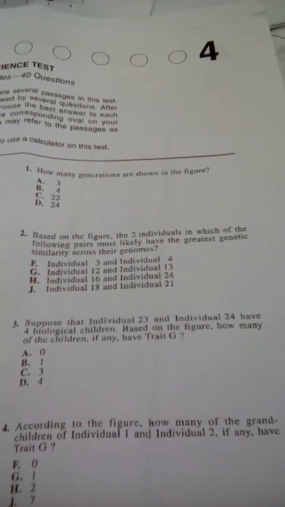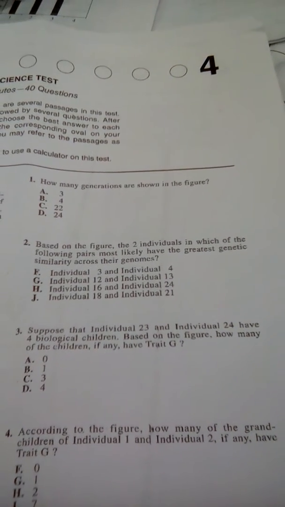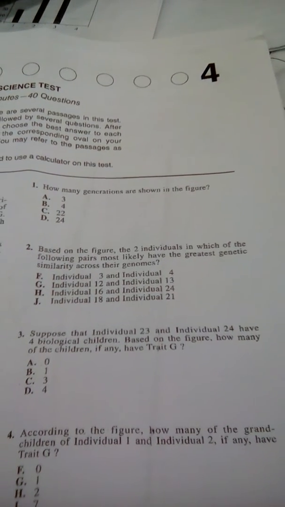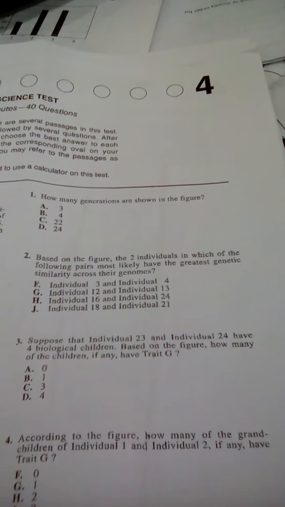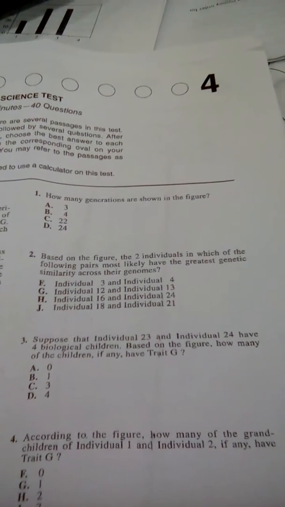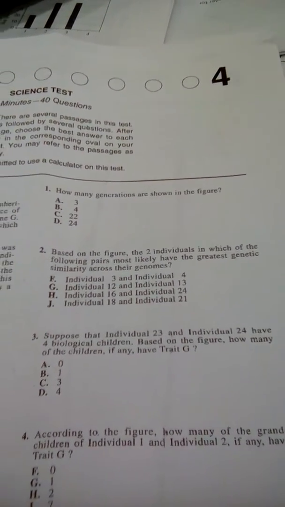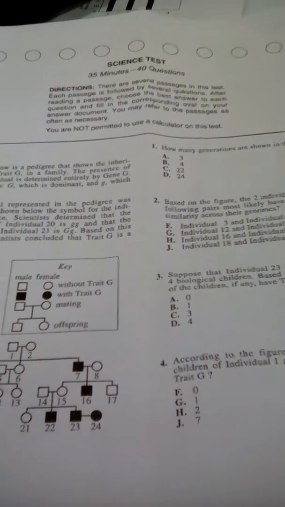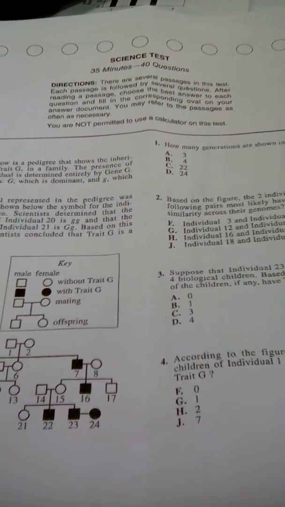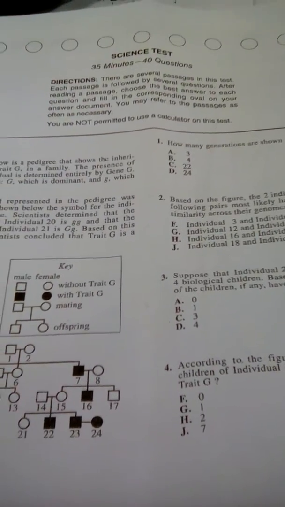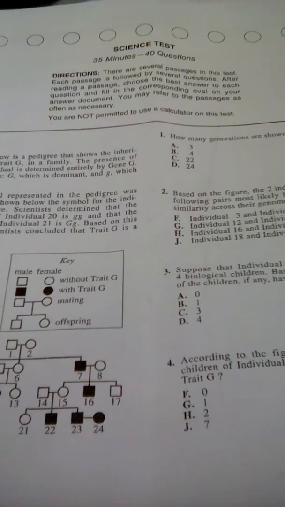3. Suppose that individual 23 and individual 24 have 4 biological children. Based on the figure, how many of the children, if any, have trait G? I'm sorry, I messed up there.